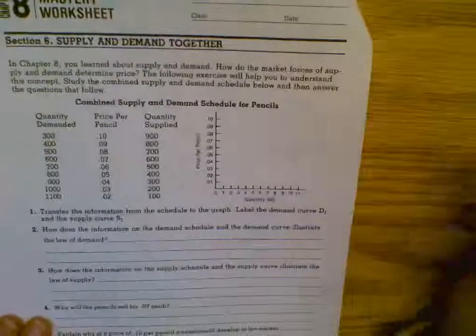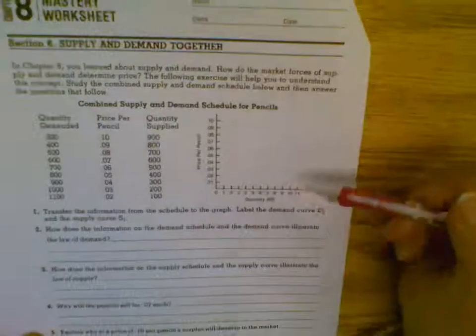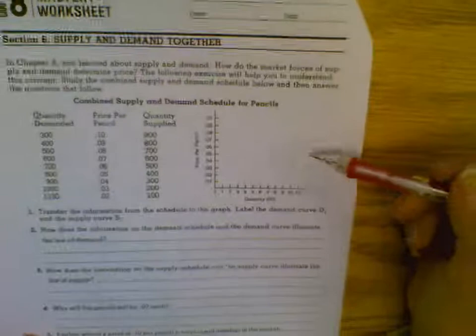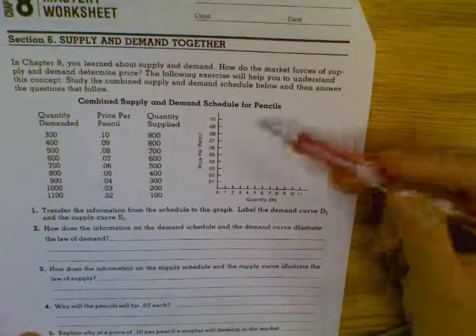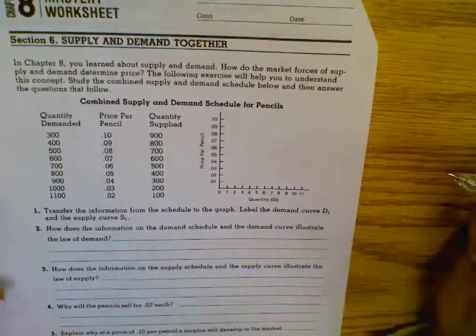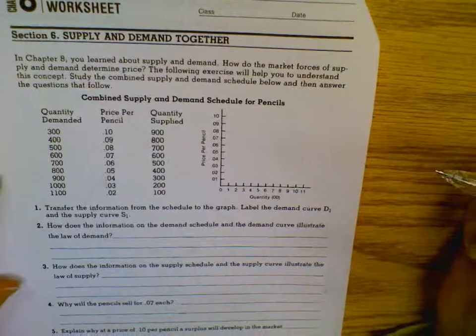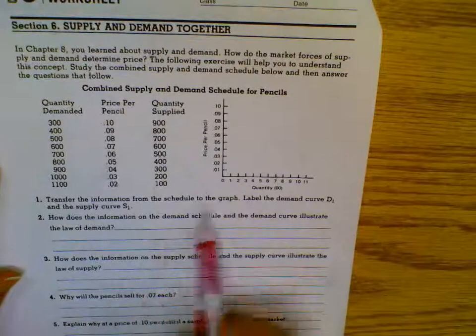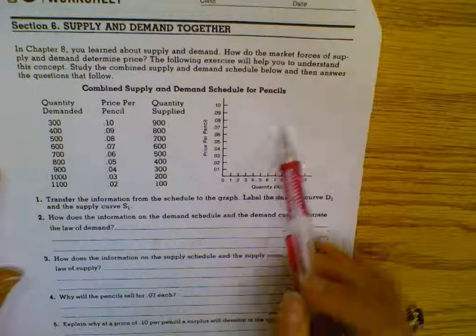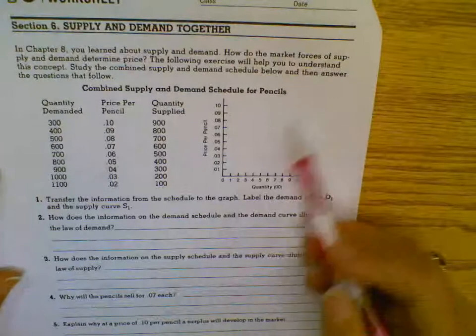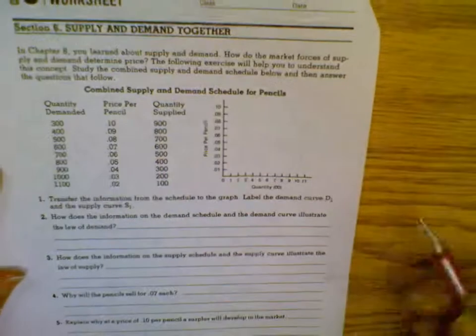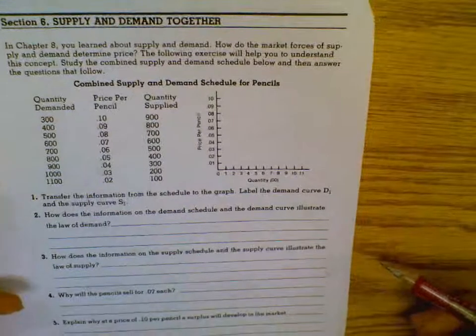This next page, once again, we're going to graph it. I'm not going to graph the whole entire thing. If you need to practice graphing, you're going to have to do that on the test. That's not a problem. So transfer the information, create your demand curve, create your supply curve. Don't just draw them. Make sure that you're plotting the points and connecting the dots.